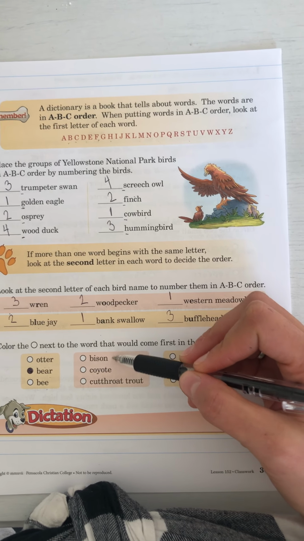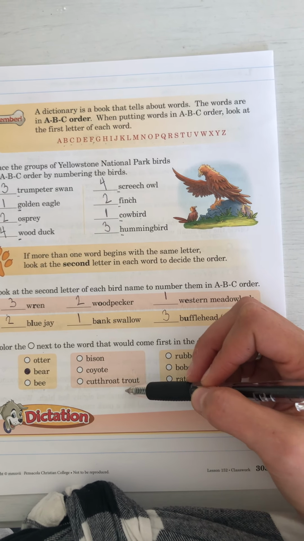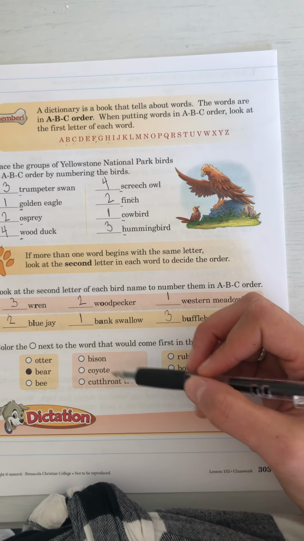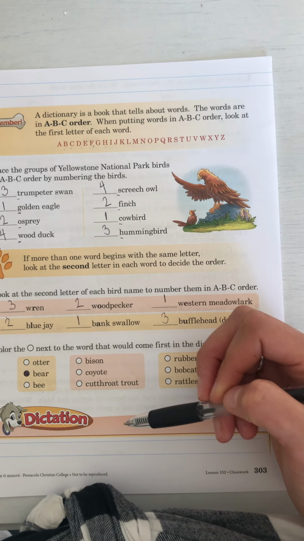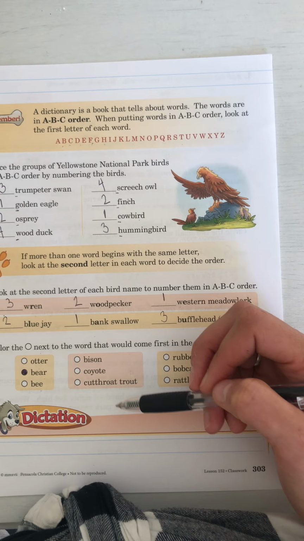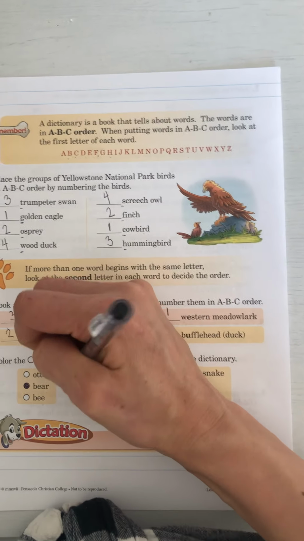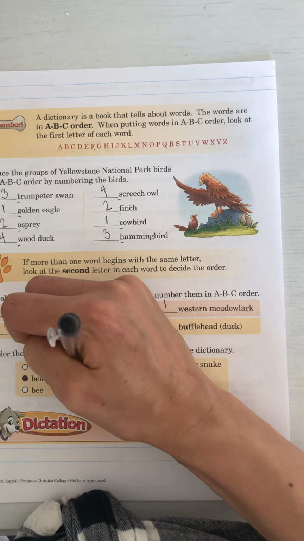All right, bison, coyote, or cutthroat trout. B, C, or C. What one would come first? That one's pretty simple, B, because B comes before C.